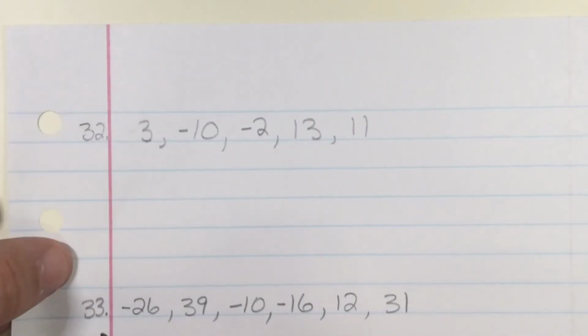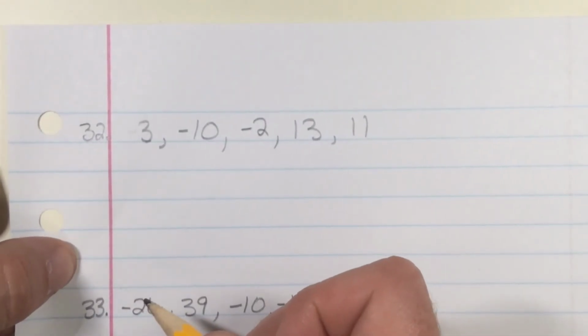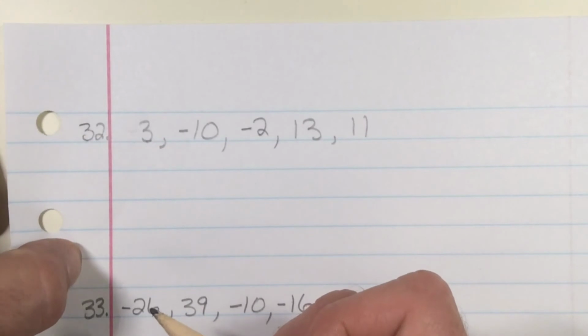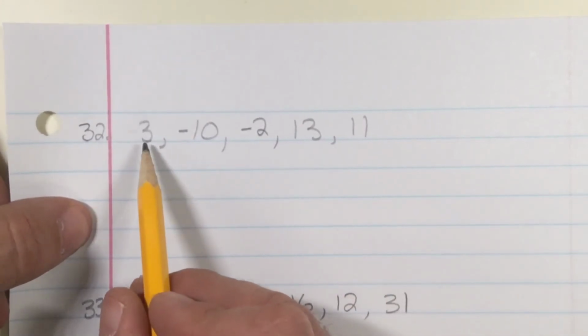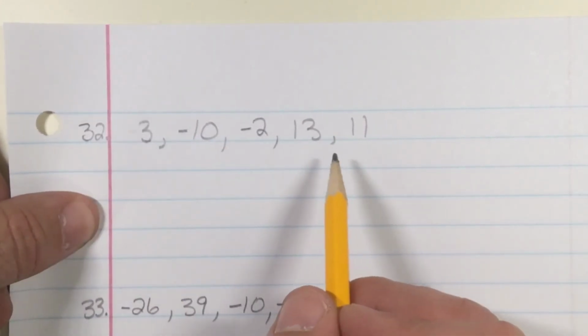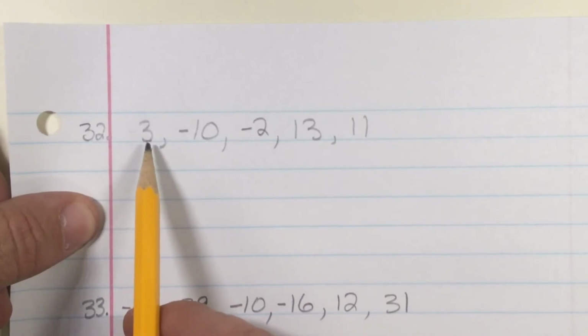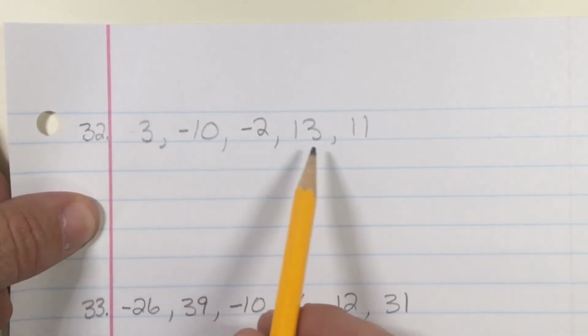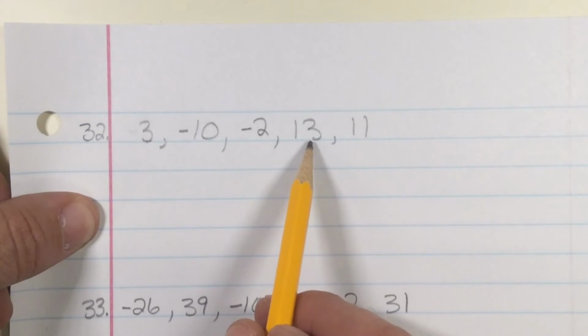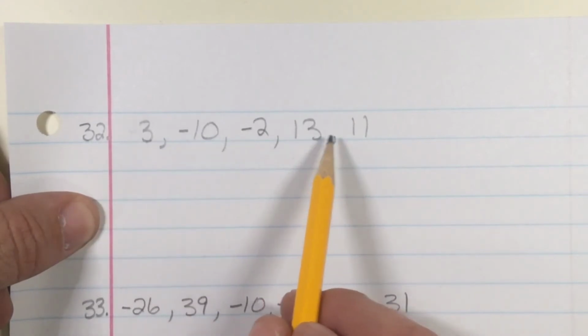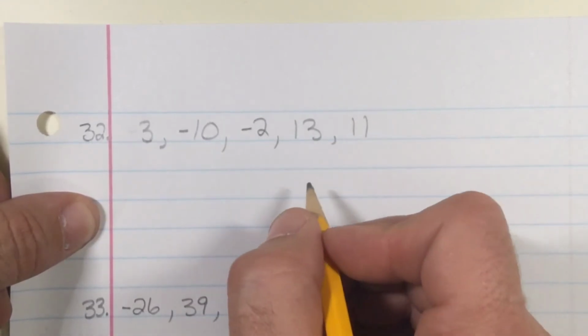Well, the directions for 32 and 33 were to find the mean of the integers. Remember, for mean, we add them all up and divide by how many there are. So we'll add all of these up. I'll put the positives together. 3 and 13 is 16 plus 11 is 27.